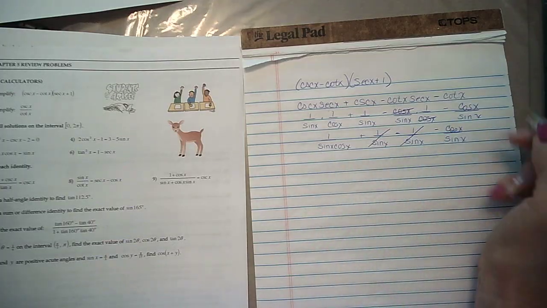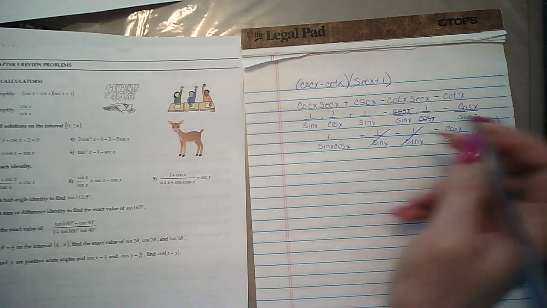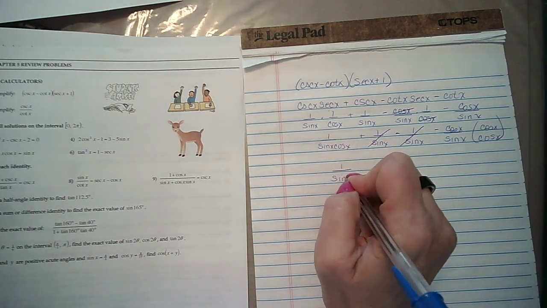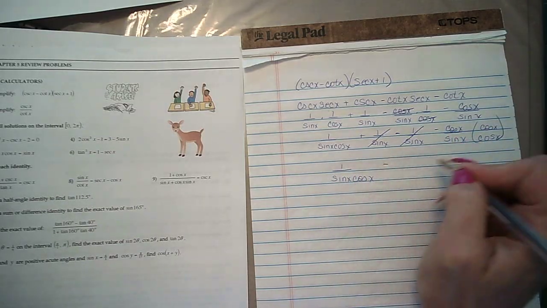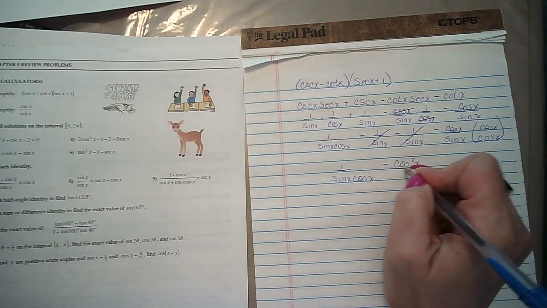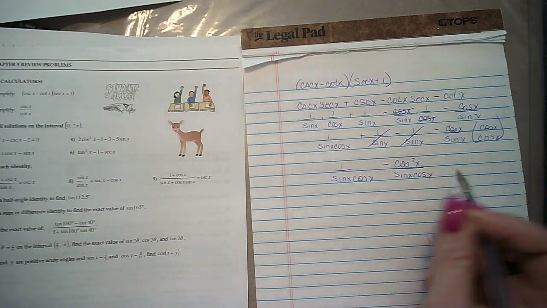In order to combine these, I need like terms, so I'm going to multiply this one by cosine x over cosine x. So now I'm left with 1 over sine x cosine x minus cosine times cosine is cosine squared x over sine x cosine x.